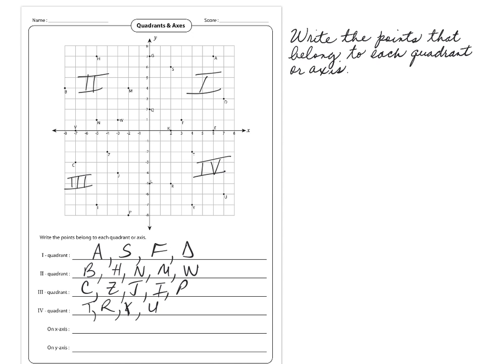T, R, Y, and U. Now, on the x-axis, be careful. We have V, K, and E. V, K, E. And on the y-axis, we have G, Q, and L.